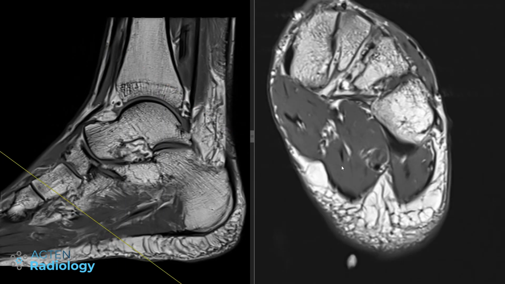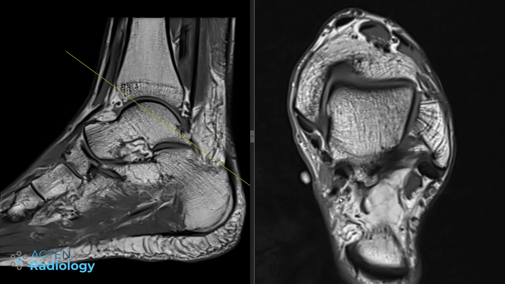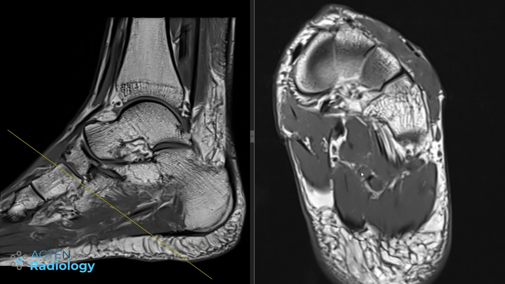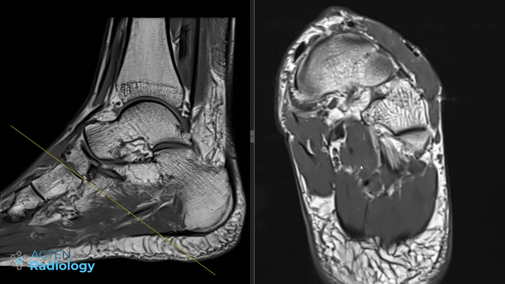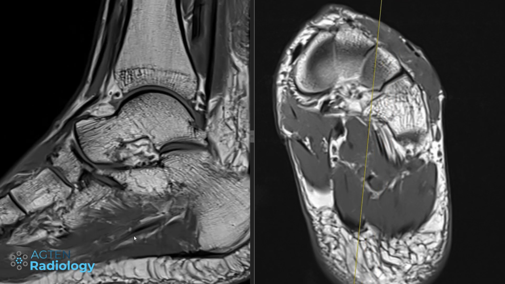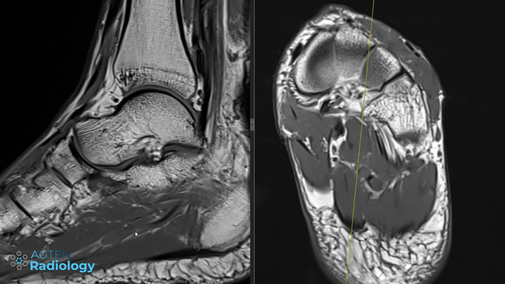It's not great. I would have loved to have a nice axial up there, but down here you can see this is not flow void stuff. This is really something that's occupying the space, because this is the flow void of the artery, and in the vein this is the thrombus here in the lateral plantar vein.